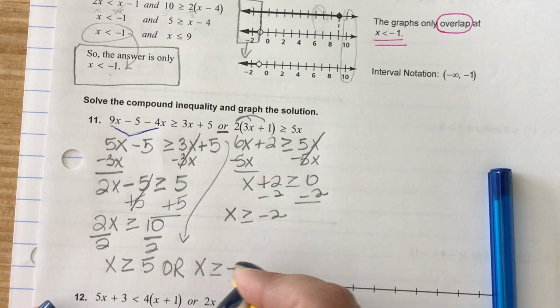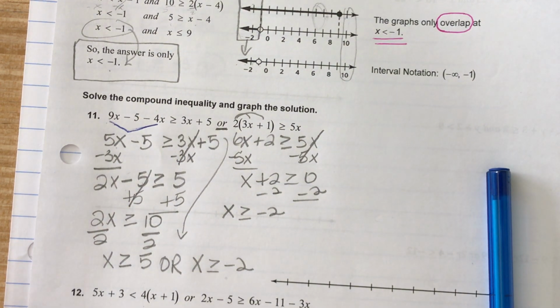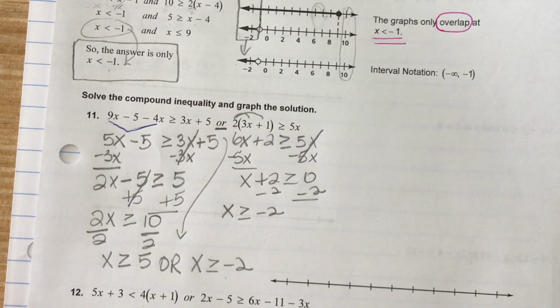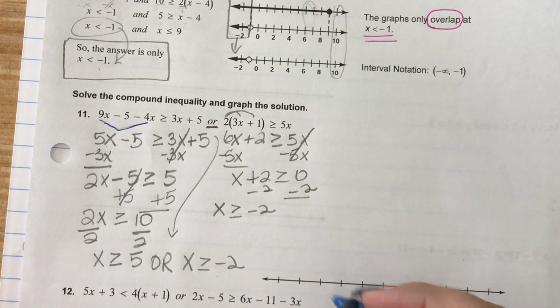Okay, so let's see what happens when we graph this. Let me go ahead and pinpoint some values here. Let's say we've got a little bit more on that side.